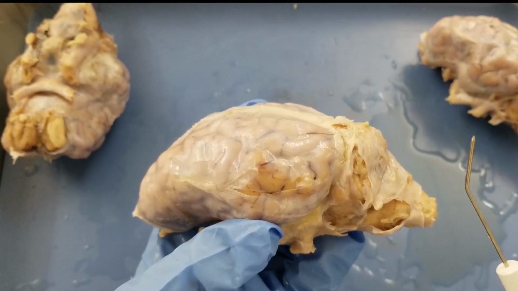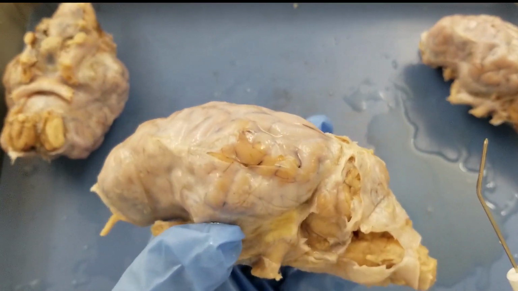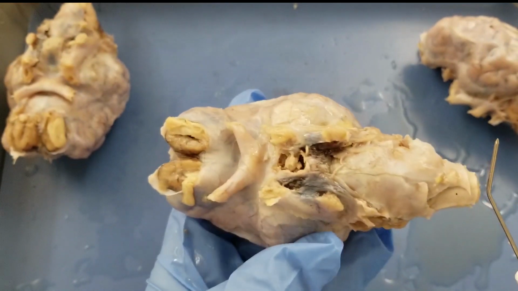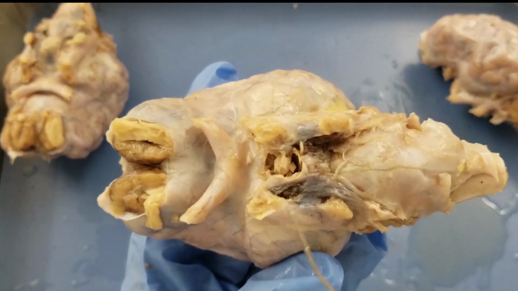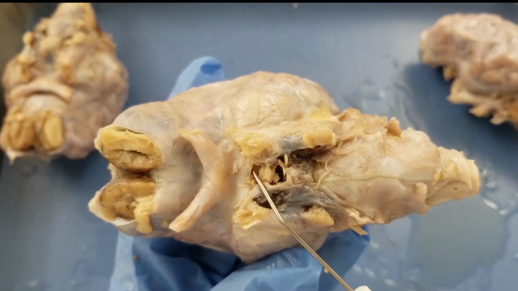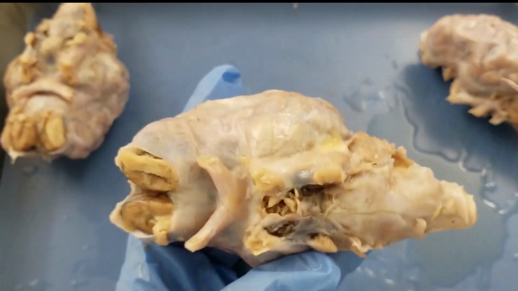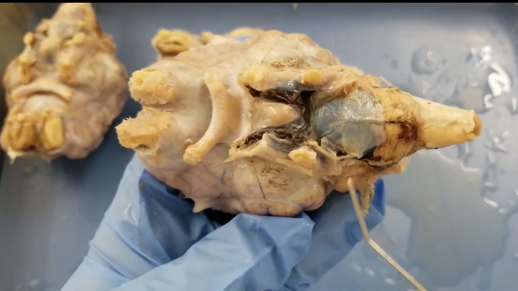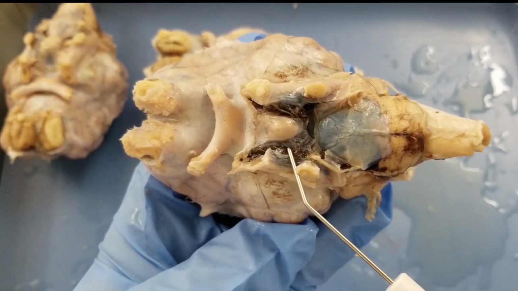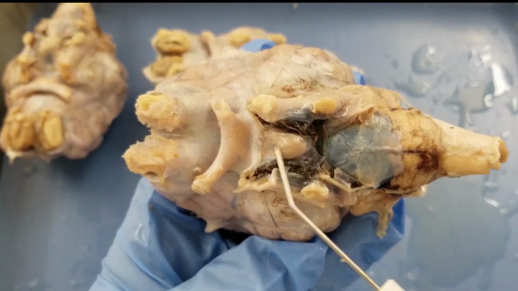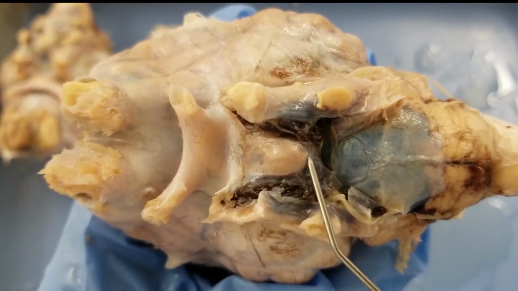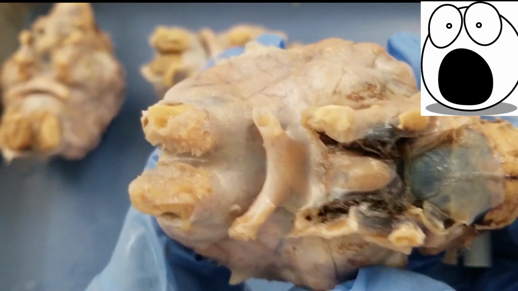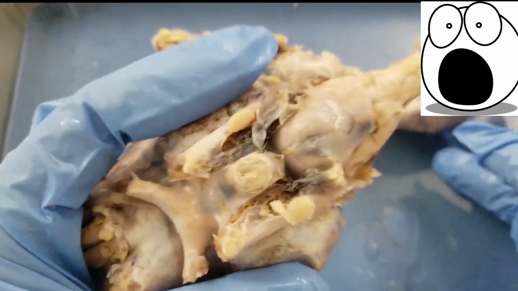All right, and before we cut it, we want to take a look at structures on the ventral side. So this is the ventral view of this brain that looks a little bit messy here. Let's take a look at another brain here. Okay, see, this one looks a little bit better. So you see this round, shiny ball-like structure that looks like a tumor, right? Does this sheep brain have a tumor? That's a good question. Let's take a look.